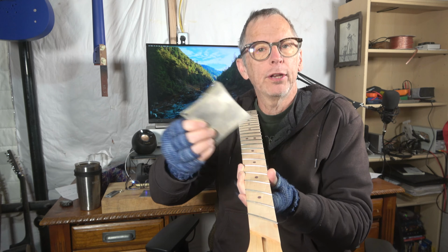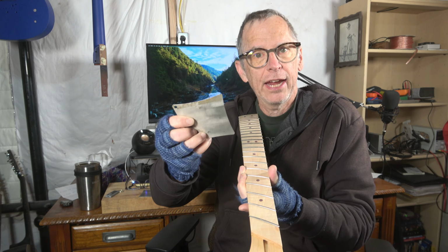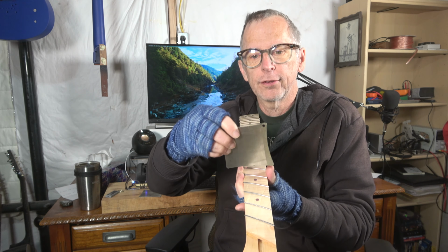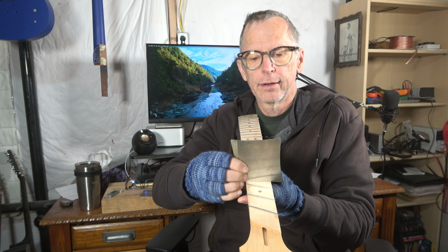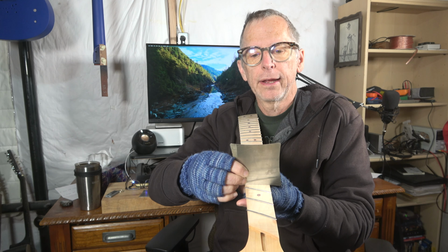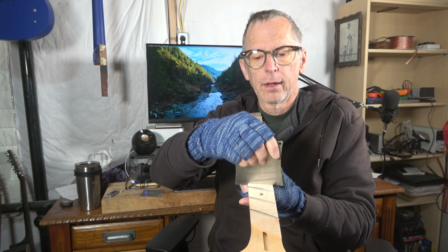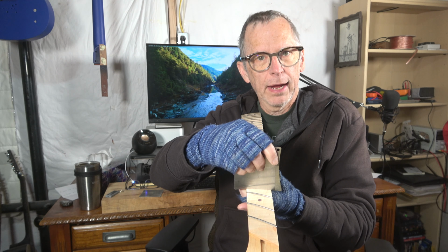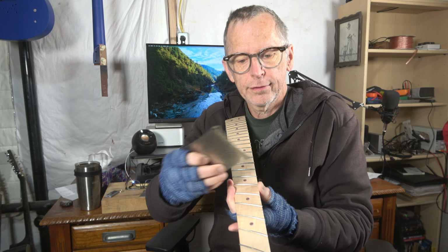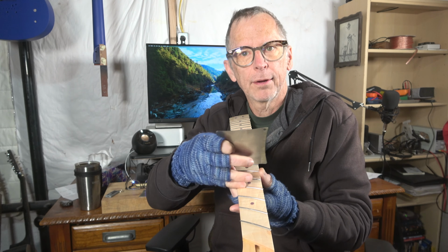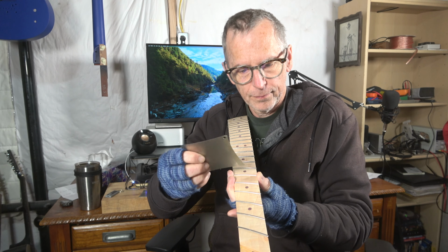If there's a gap, we know we have the wrong gauge measuring that radius. So we would have to try a different gauge until we get a perfect match. And once we've found that perfect match, the next thing we can do is check the radius at the very top of the fret wire.